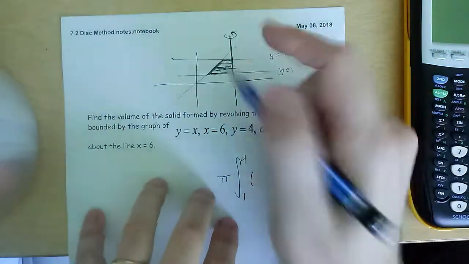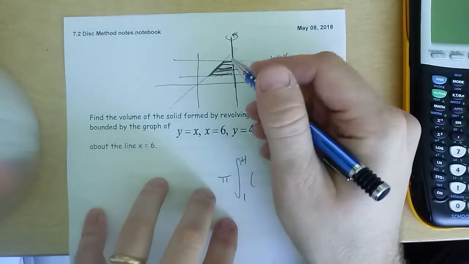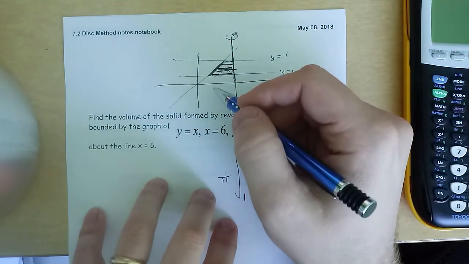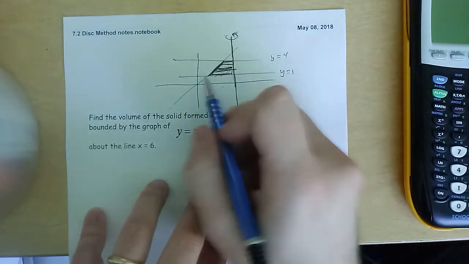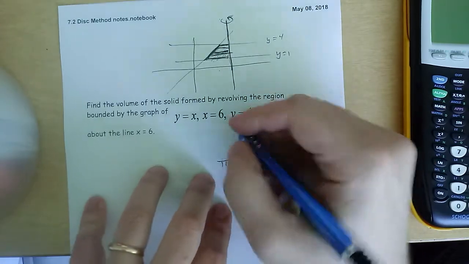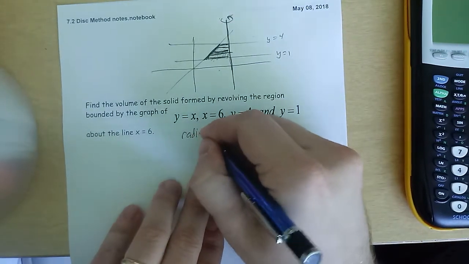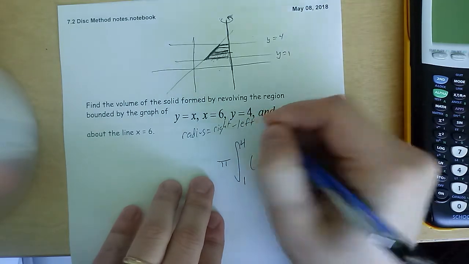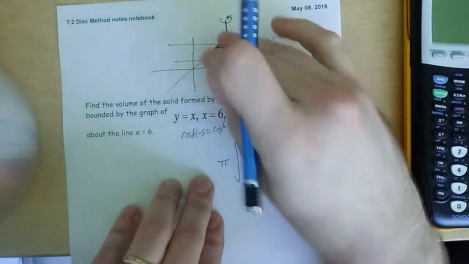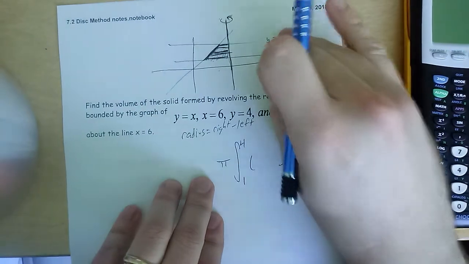Each of these are going to be radii, and since we're not going up to down, we can't do top minus bottom. Since we're going this way, we want to do right minus left. So our radius is going to be right minus left. And that goes for if this line was after it, it would still be right minus left.